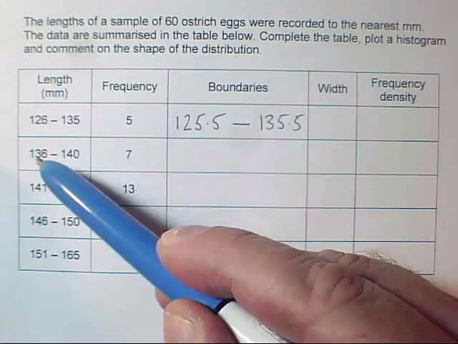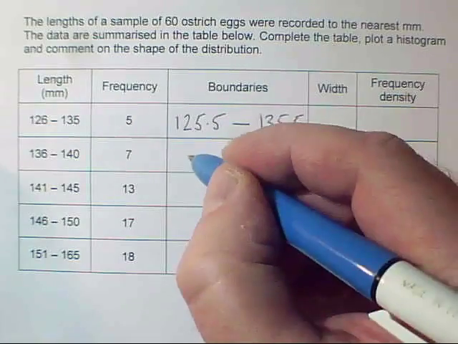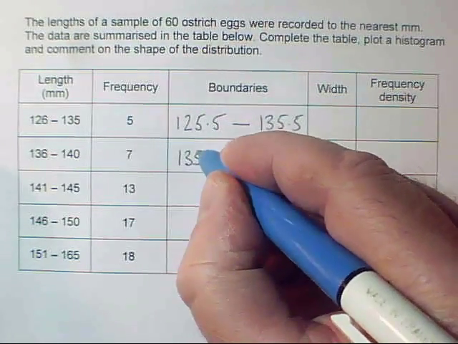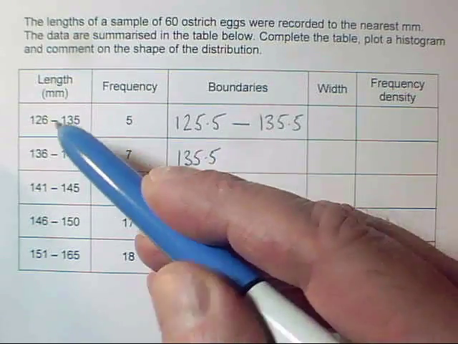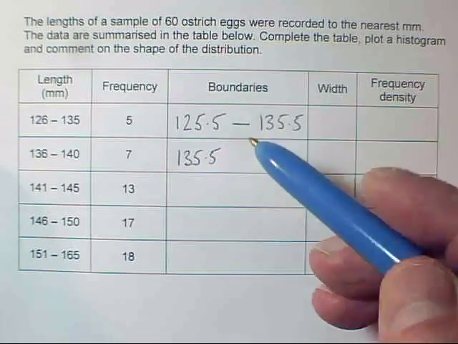So where we've got these gaps between categories, normally it's the midpoint of these gaps that we go for. So the next category is going to start where the previous one ends. So it's going to start at 135. Instead of having a gap 135 to 136, I've now got them agreeing at 135.